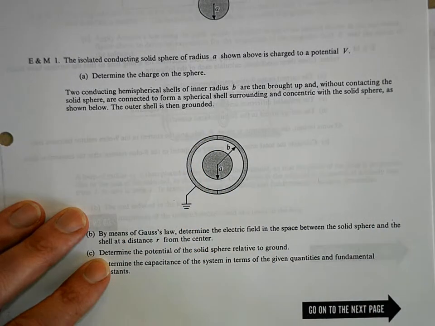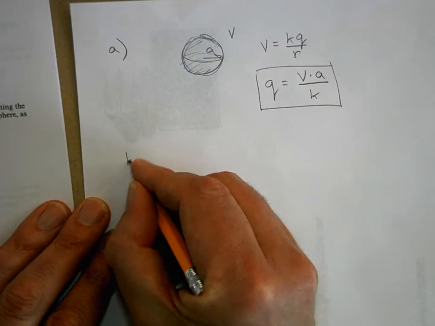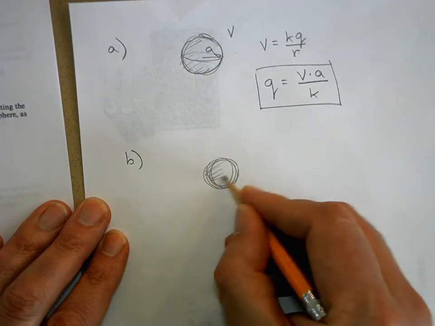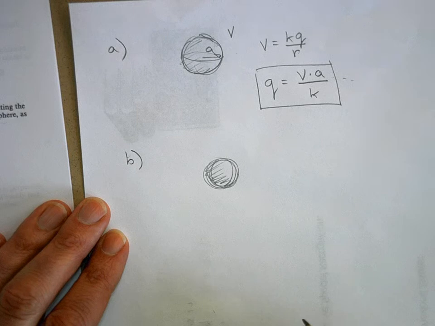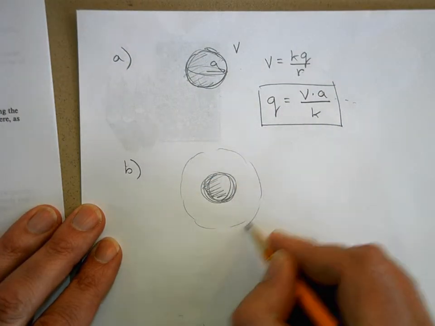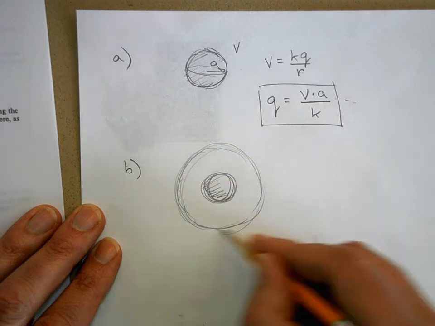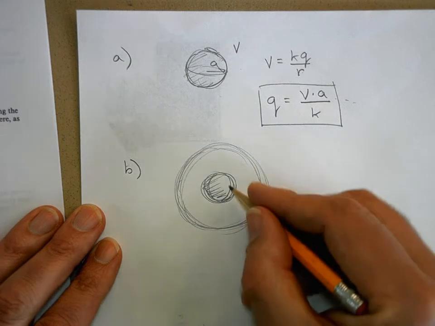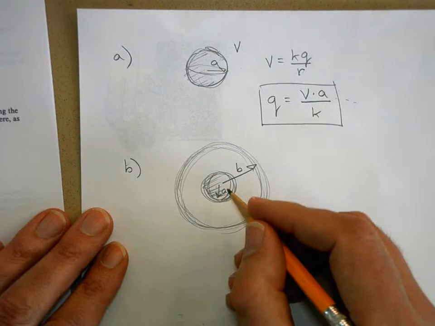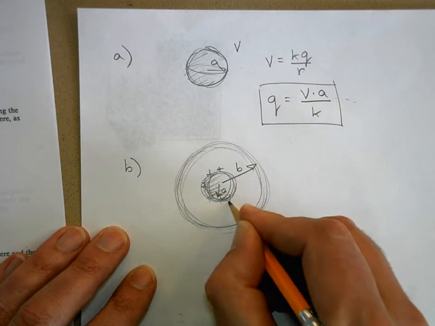Now what that means if it's grounded, well, let's take a look at what happens here. So here's my charged sphere with this much charge on it. And then I put this shell around it. So here's the shell. This has a radius of A, and this has a radius of B. Now, this has so much charge on it. Let's pretend it's positive charge, because it didn't really say.